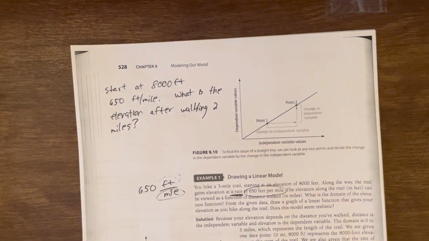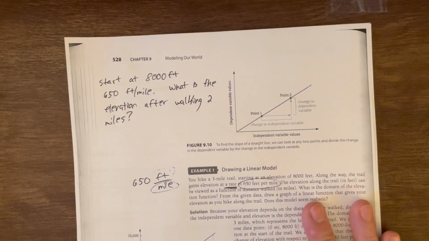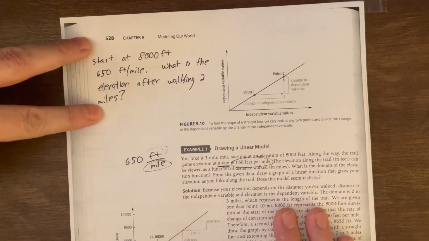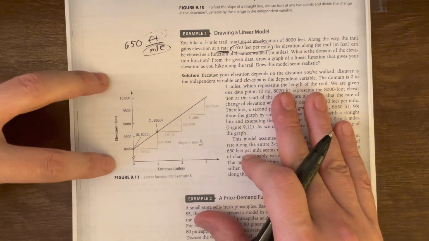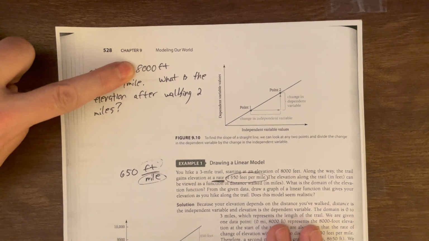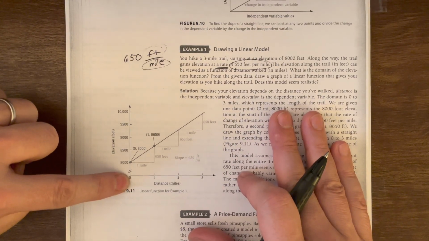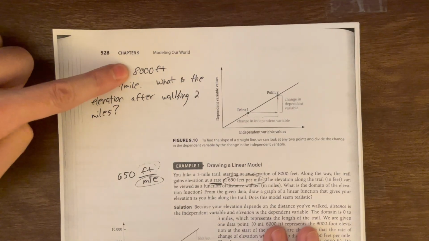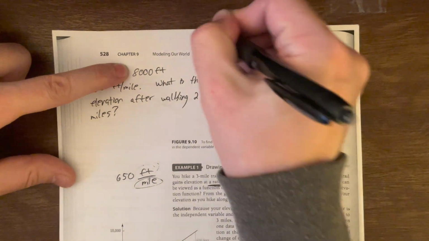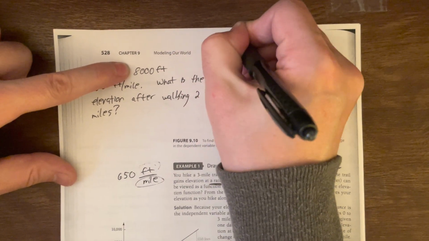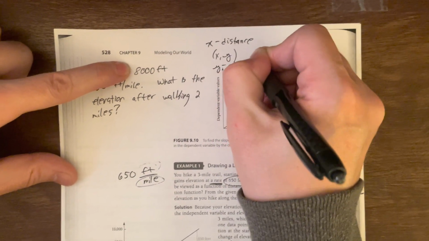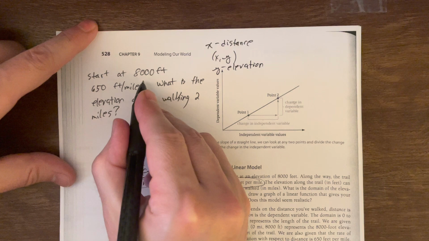How would we answer that question? What would we do? Well, the one thing to first point out, a way to answer this question would be to make the model. How did they make this model? They said, okay, hey, if we start at 8,000 feet, that means we haven't gone anywhere, we haven't walked anywhere. Starting at 8,000 feet, thinking of the XY setup that we've presented, where X represents the distance walked, and Y is the elevation to go with it, we can look at that as an XY pair.